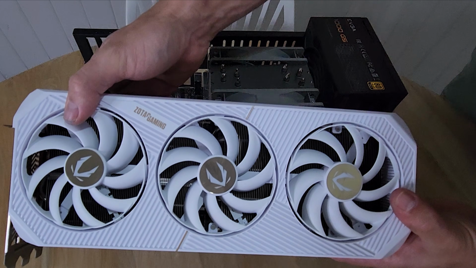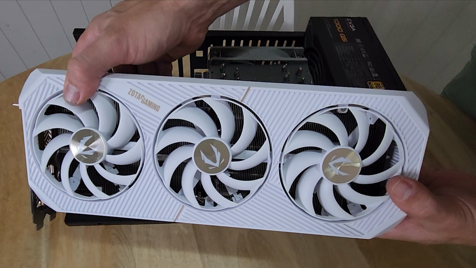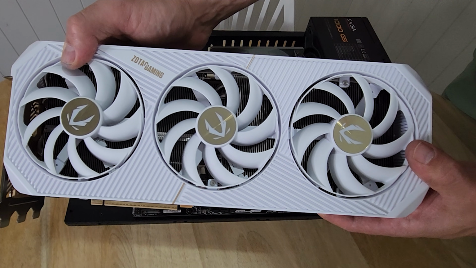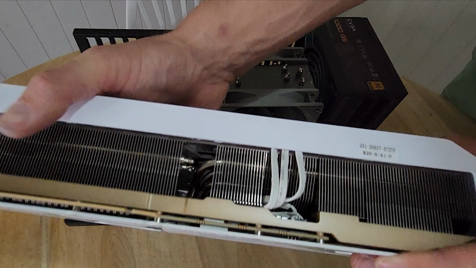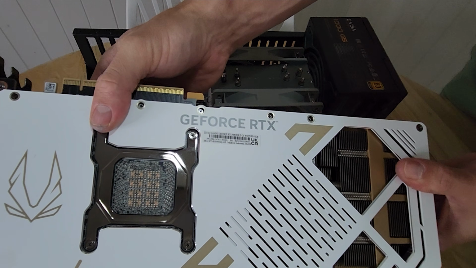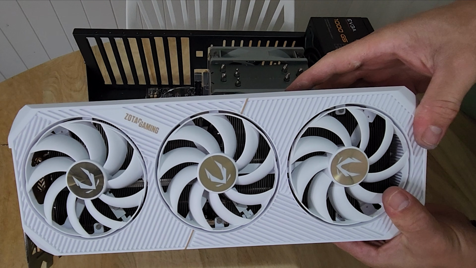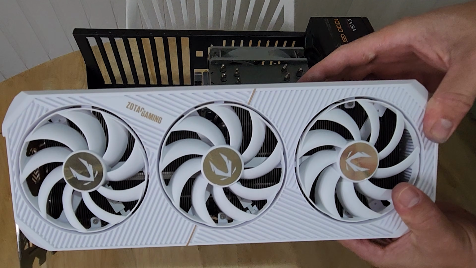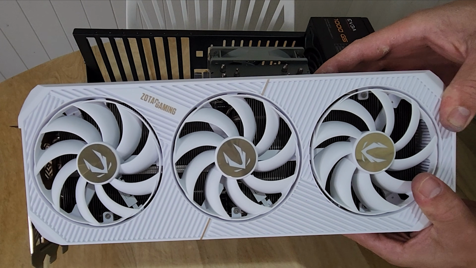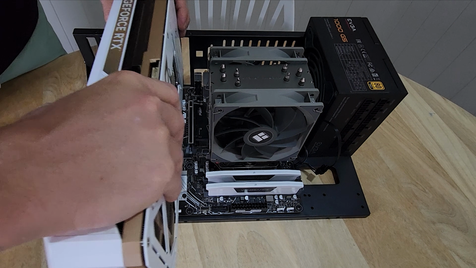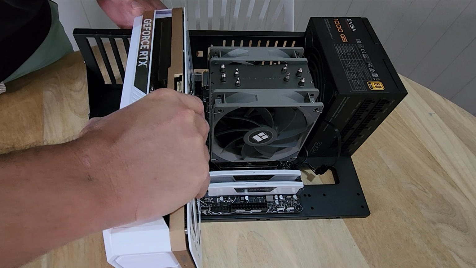Now, of course, the 5090. Look at the size of this thing. An absolute monster. It's twice the size of the frame. Width-wise, it's as long as it. Crazy, crazy large GPU. But let's get this thing slotted in, because let me tell you, as you can see, it takes up most of the frame right there.